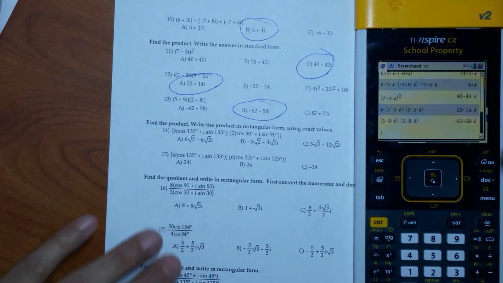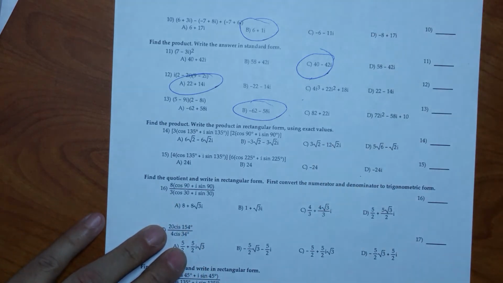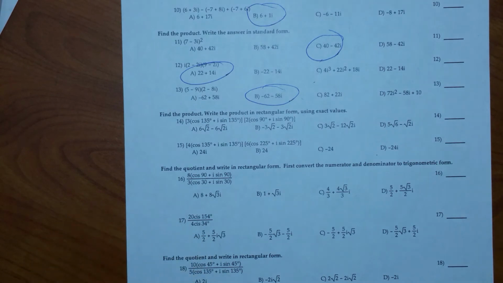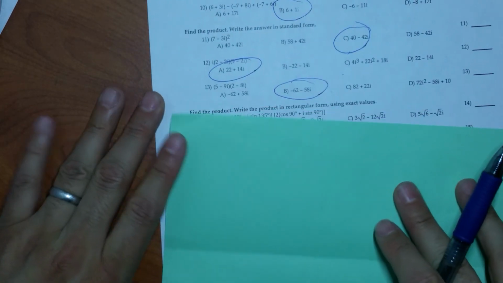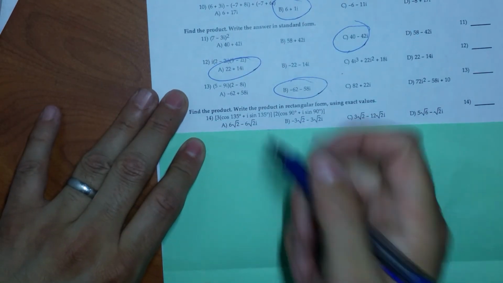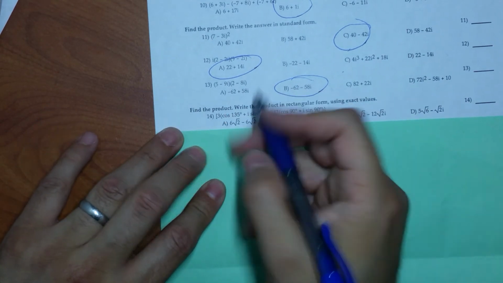Now, I can't do the same thing for 14. I can, but it'll give me decimals. But I want you guys to actually do this by hand because it's important. You guys need to match these answers, because you're going to see stuff like this on the short answer questions, and you're going to need to know how to do this. So I'm going to convert to cis anyway.